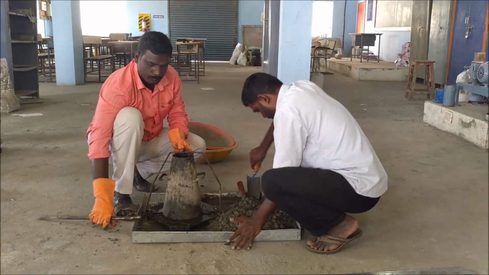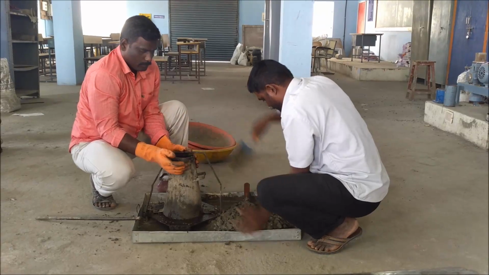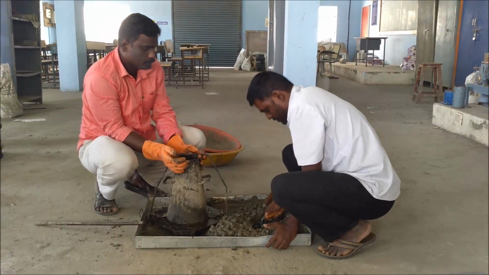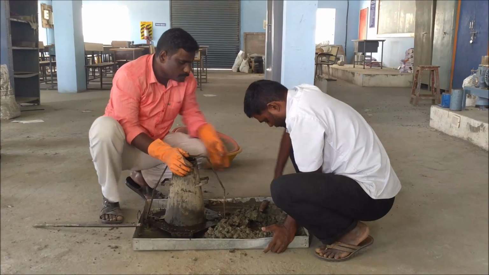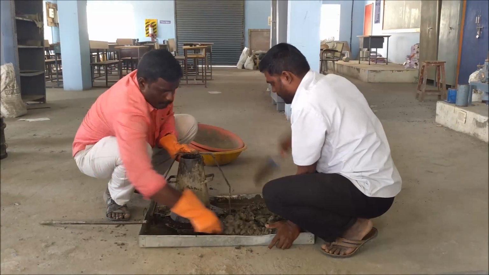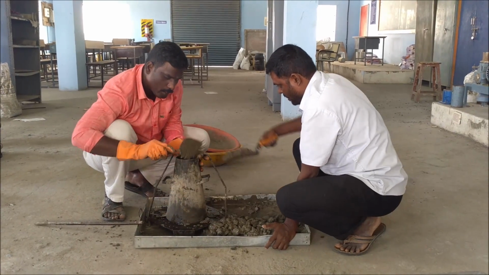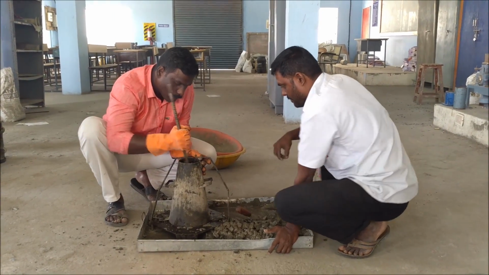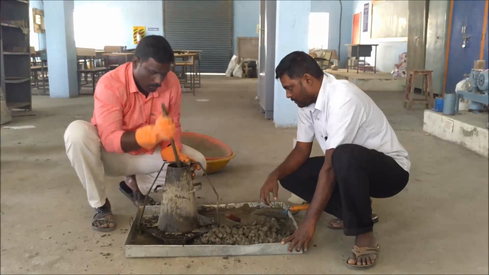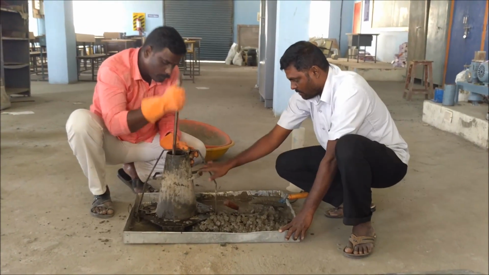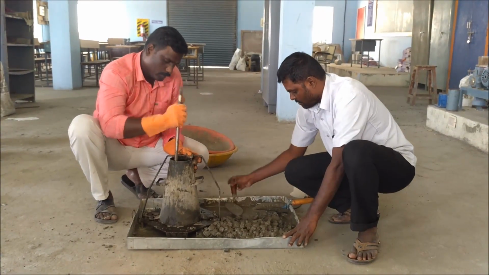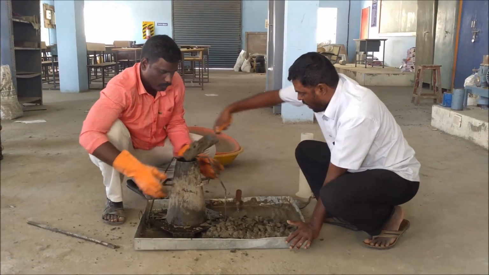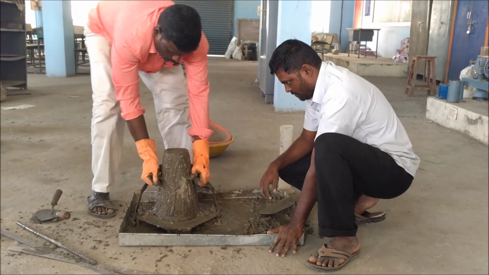The concrete is filled into the slump cone. Now it is unscrewed and the slump cone is slowly removed.